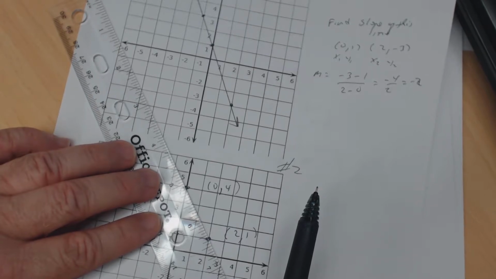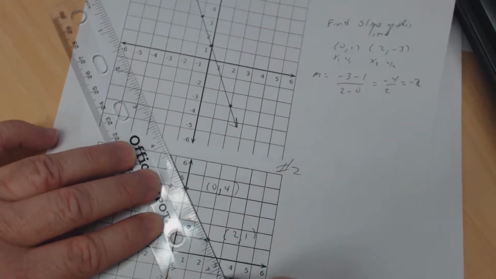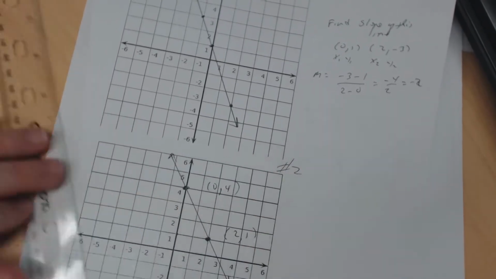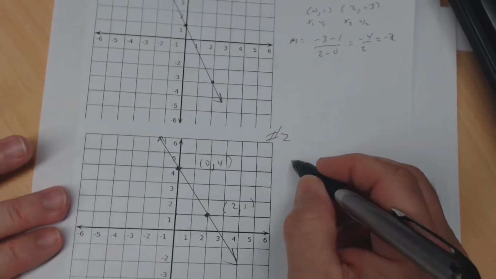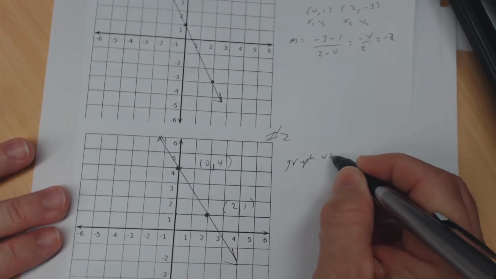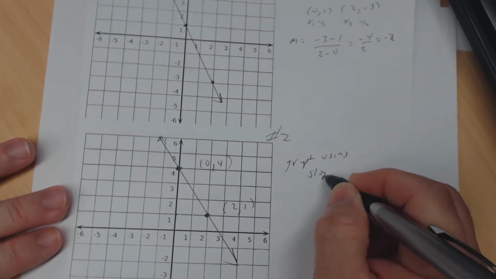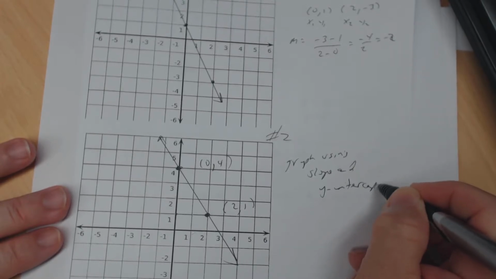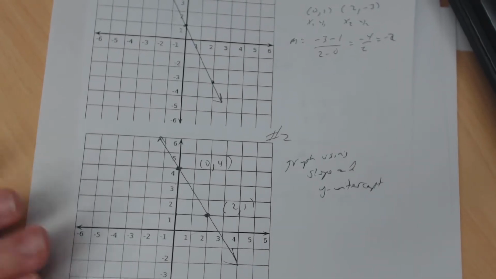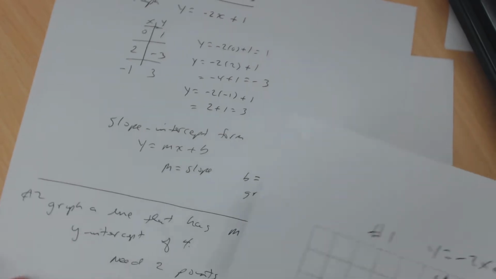And so there's the graph. Okay, there's your graph. So that's how you graph using slope and y-intercept. All right, let's look at number 3.